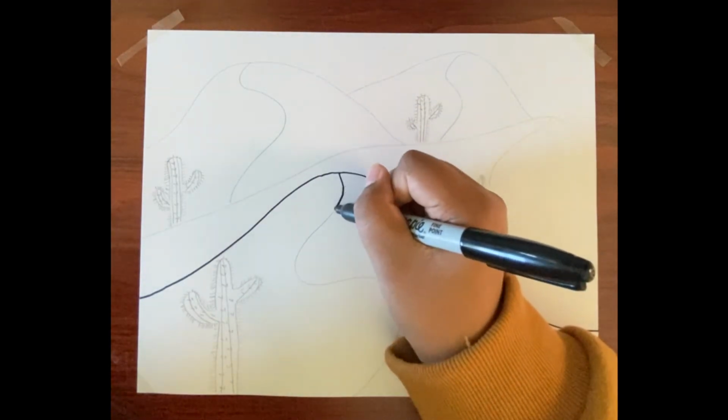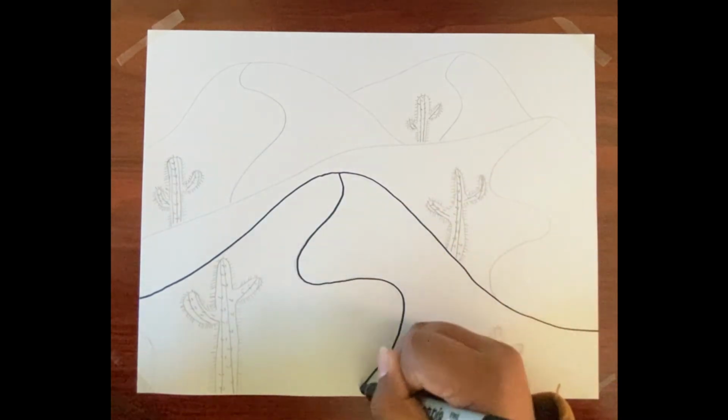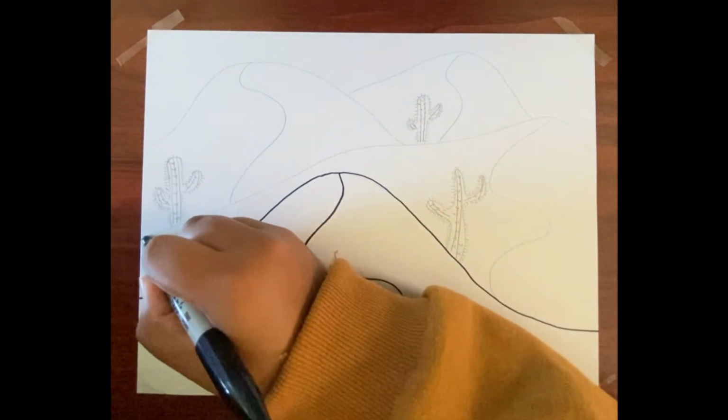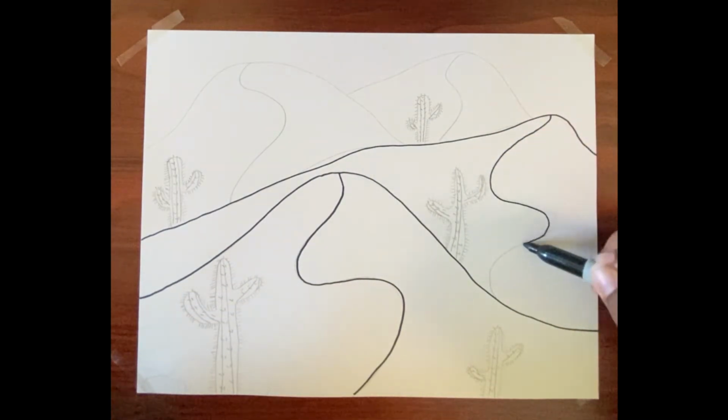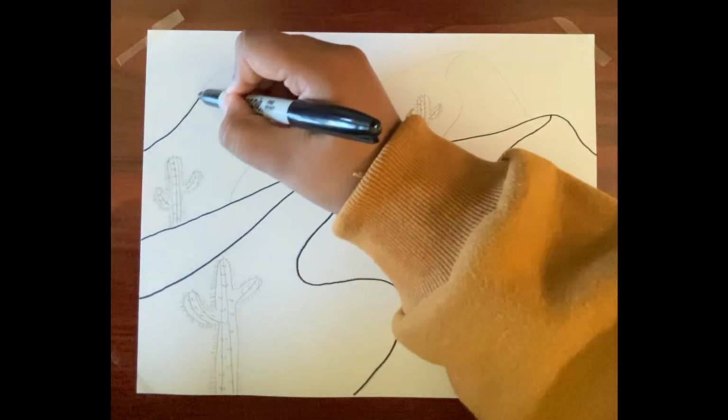For the next step, I'm using a thick black Sharpie to trace over the sand dunes that I drew earlier. And this step is optional. I'm just doing this so when I color, the sand dunes will actually be shown.